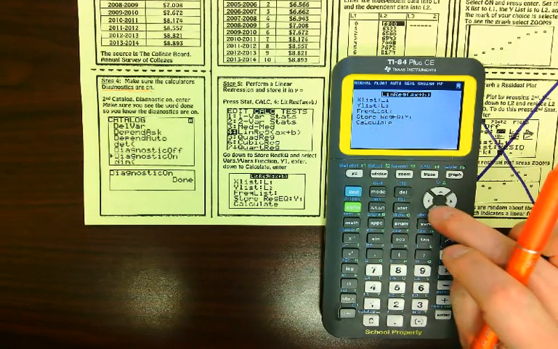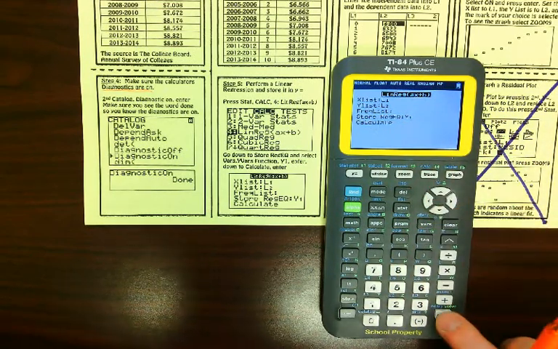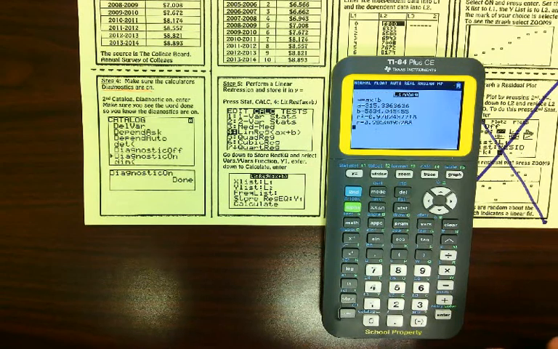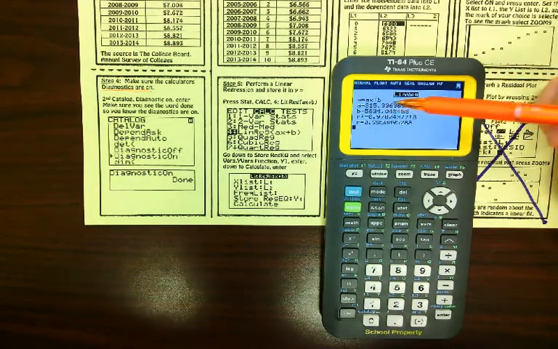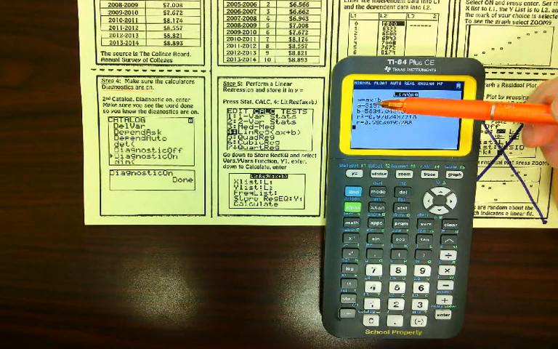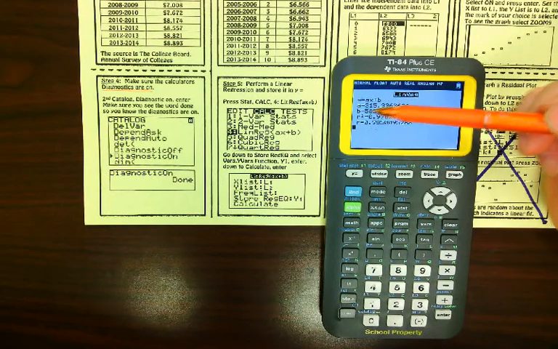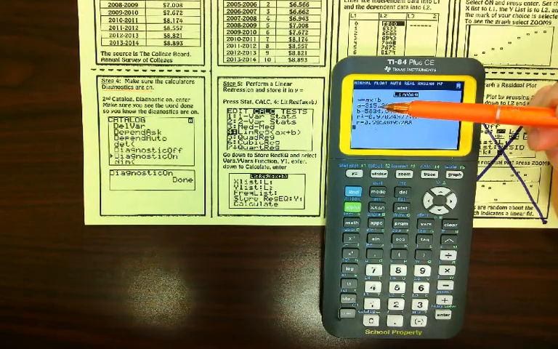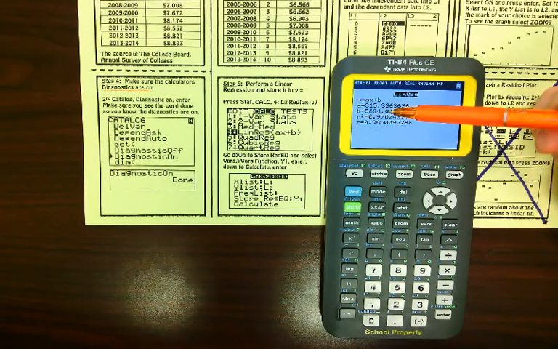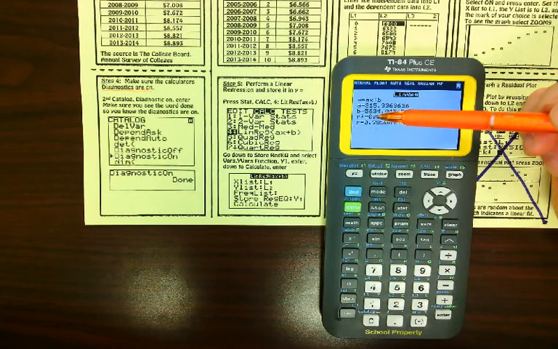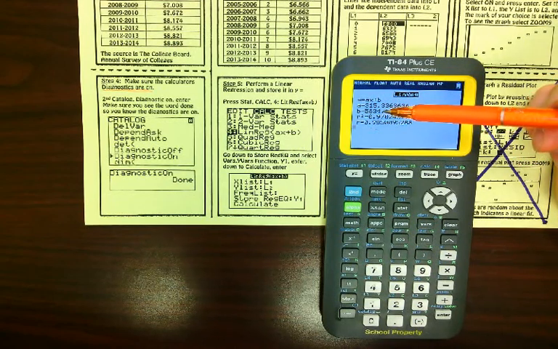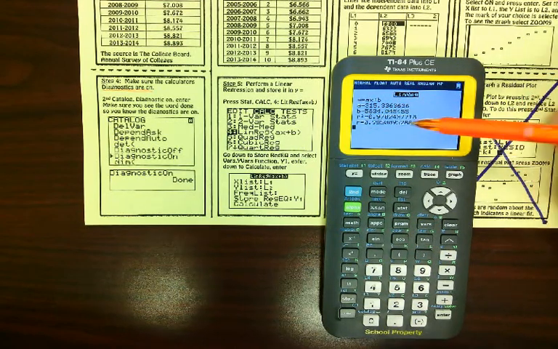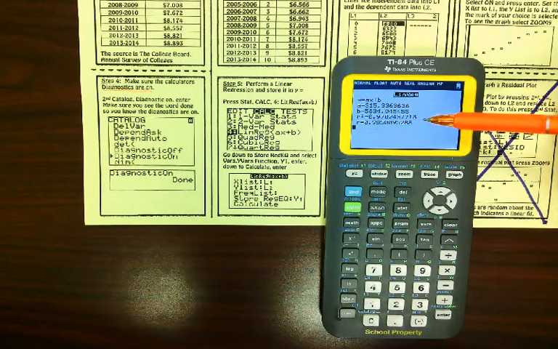Now once I have it there, we can toggle down to calculate, and we can hit enter. Okay. And now what you're going to notice is you should have y equals ax plus b. My a value is 315, so this is my slope of this line. My b value is my y-intercept, which is 5,834. And you can ignore r squared. R squared does not mean anything for us in Algebra 1. We do not need to worry about it.